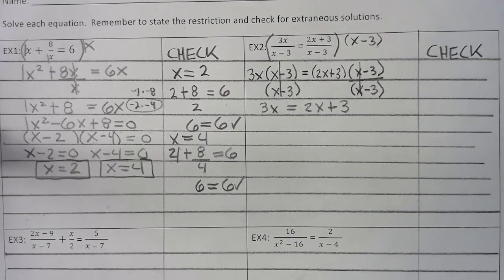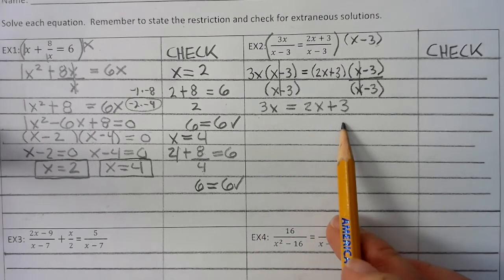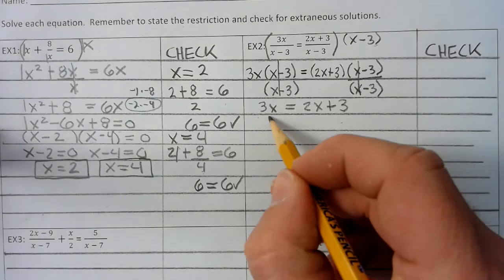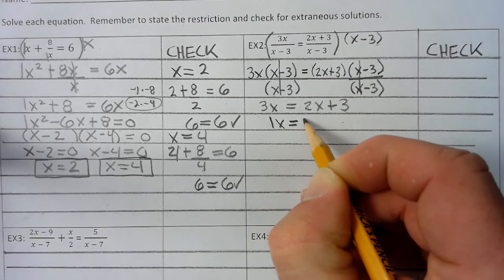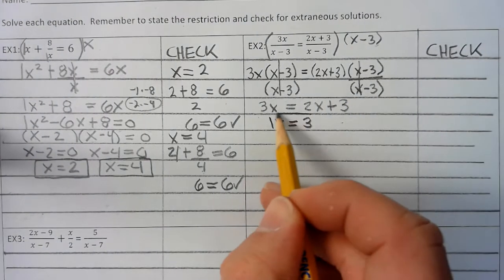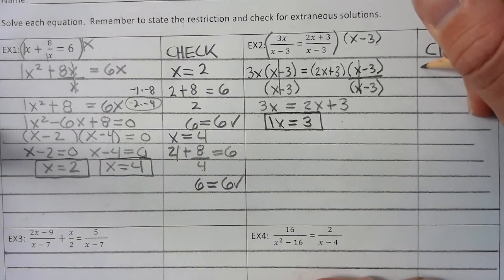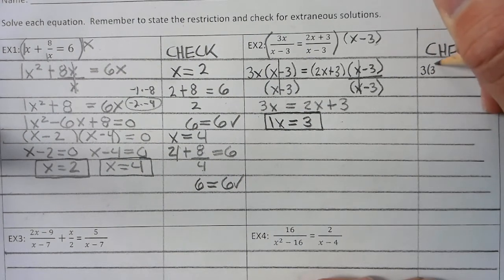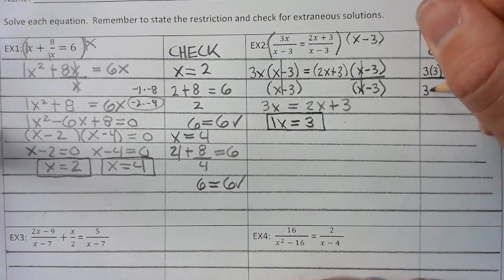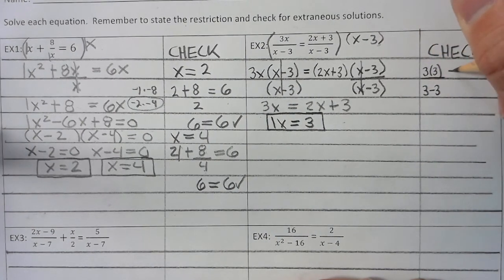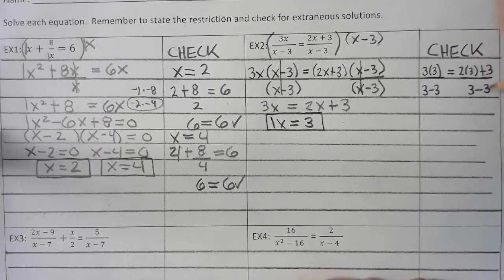So now we're at linear. So basically you move the x's to one side, keep the number on the other. So we subtract 2x from both sides. We get 1x equals 3. So now we check. So that's 3 times 3 divided by 3 minus 3 equals 2 times 3 plus 3 divided by 3 minus 3.